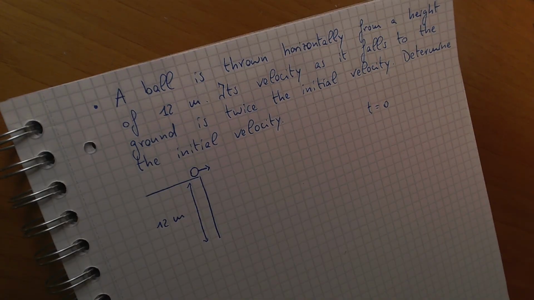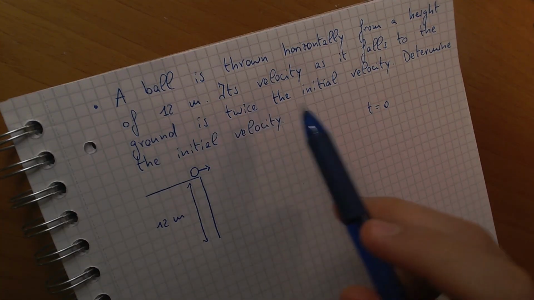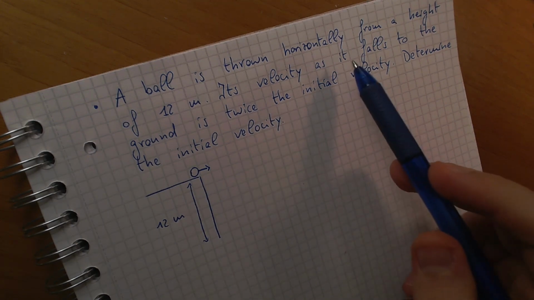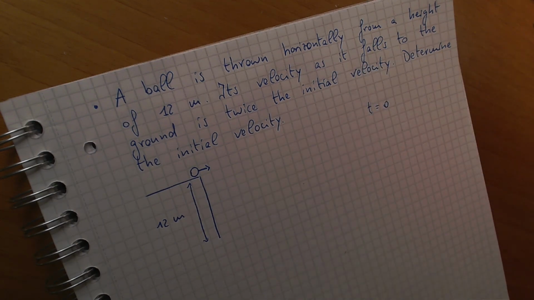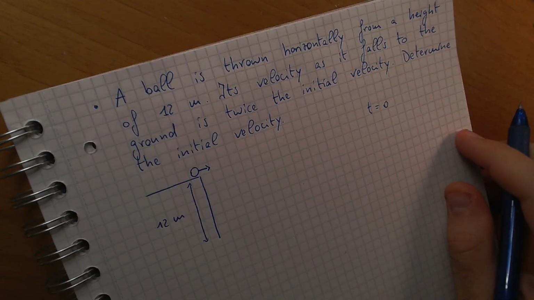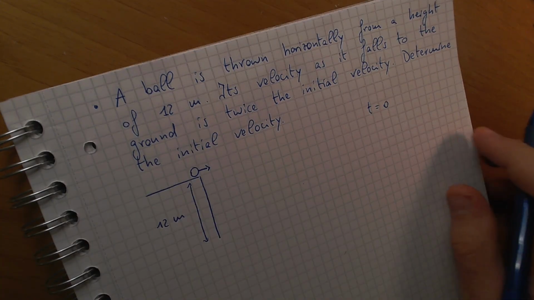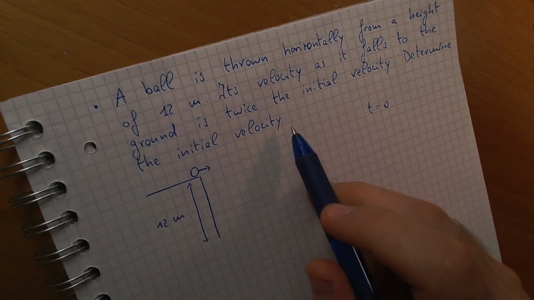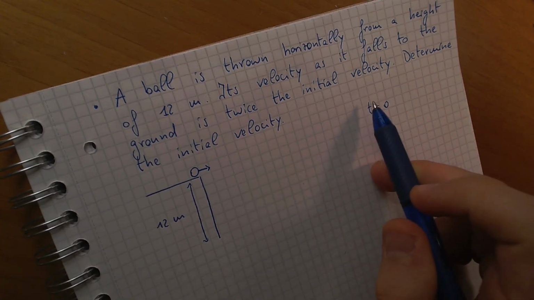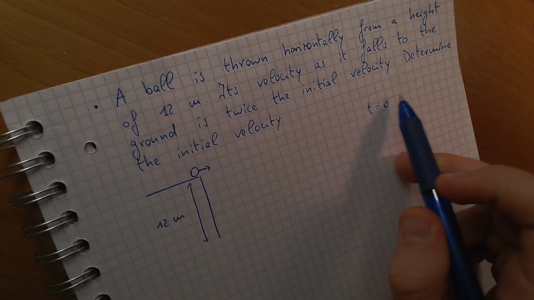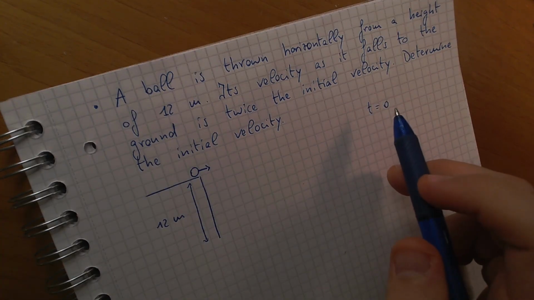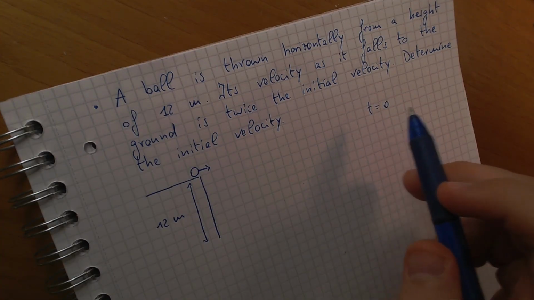In this first exercise, as you can read, we have a ball which is thrown horizontally from a height of 12 meters, and the velocity of the ball as it falls to the ground is twice the initial velocity, and we have to find the initial velocity.